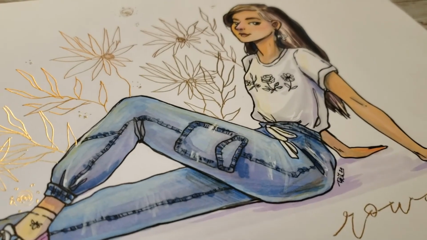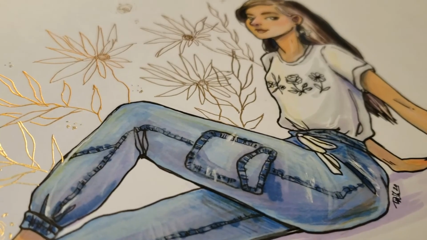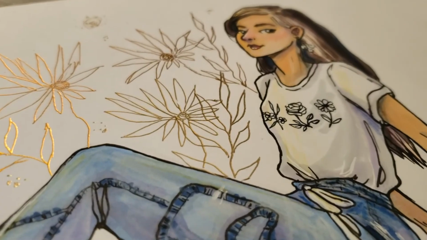Give this challenge a try. It's super fun, super easy. You can even use Google Images if you don't have a Pinterest.